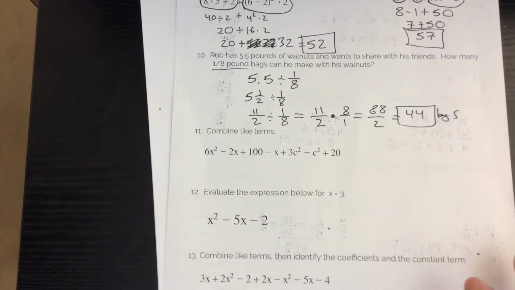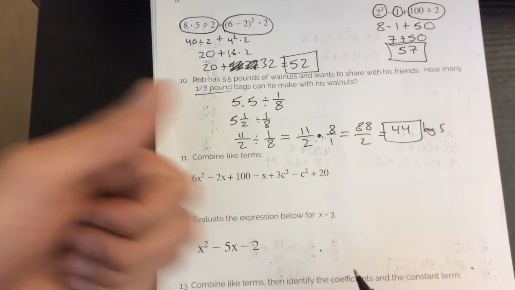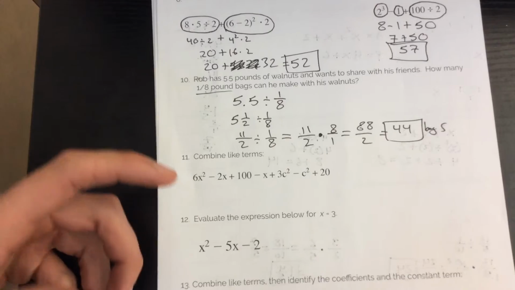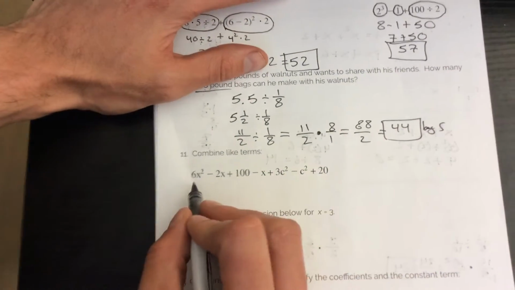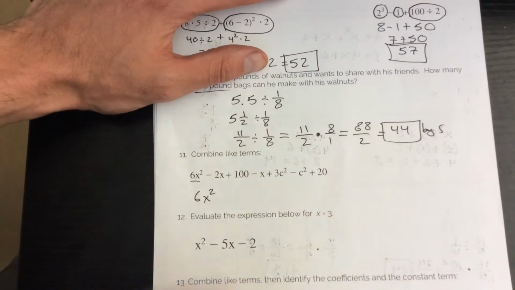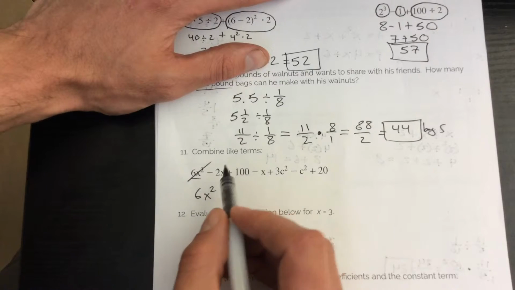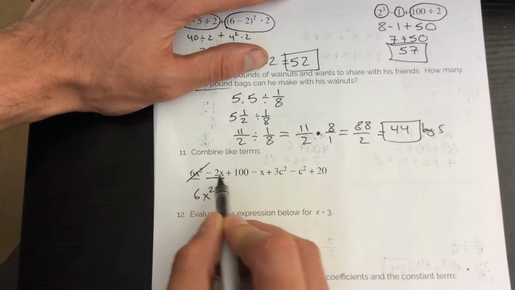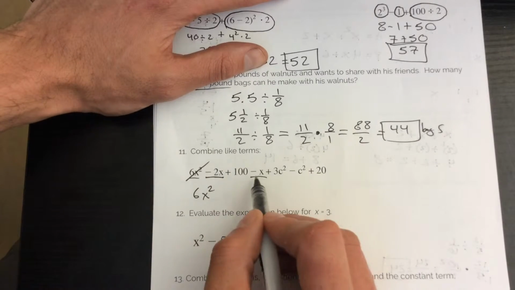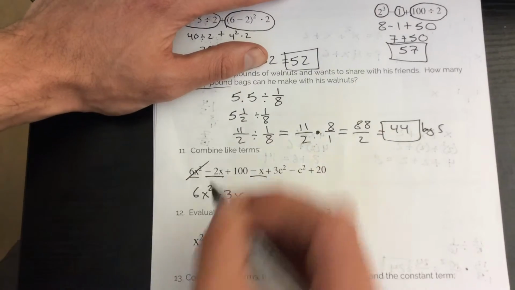Number 11, combine like terms. So now we're just looking for like terms. Remember, like terms have the same variable, and they have the same exponent on the variable, power. Degree is another word they'll use. So 6x squared, there's no other x squareds. So he's just coming down. I actually like to cross them out when I do that, to be like, okay, I'm done. Let's do x's next. Minus 2x, you got to keep the sign with it, and minus x. So that's like having 2 negatives and then another negative. So that's minus 3x. These are gone now.